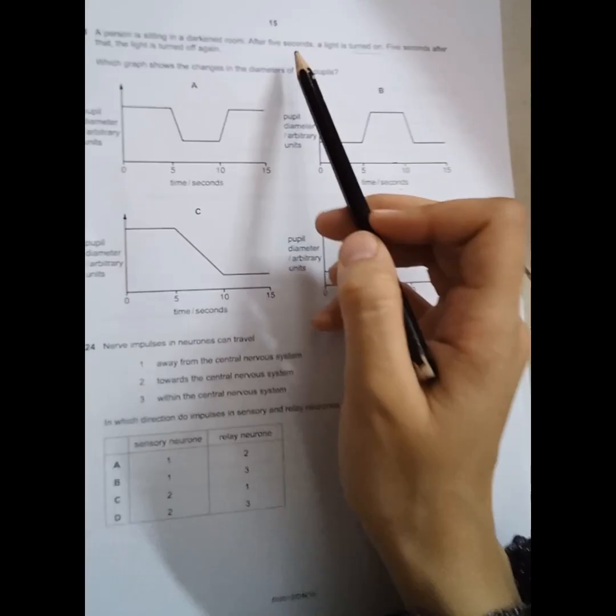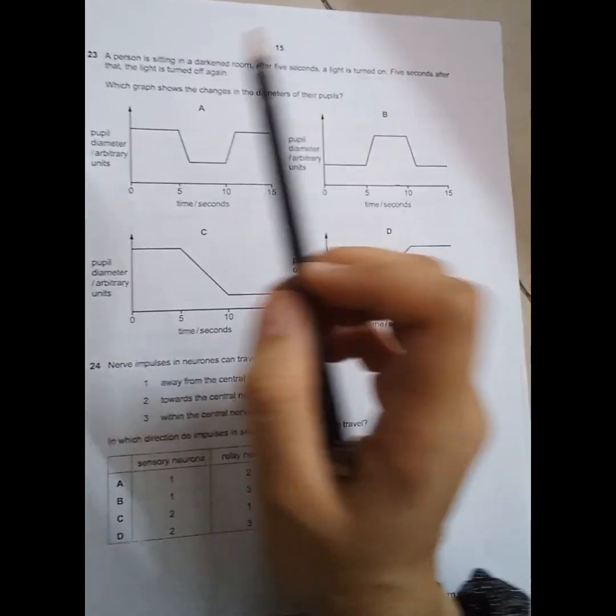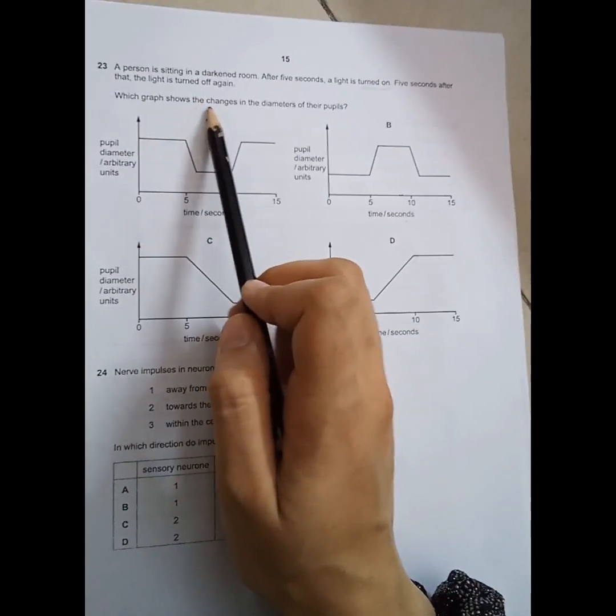Moving on towards question number 23. A person is sitting in a darkened room. After 5 seconds, the light is turned on. 5 seconds after, the light is turned off again. Which graph shows the changes in the diameter of their pupils? So when the light is off, the pupil gets dilated so that more light can enter our eyes and we can clearly see the objects in our darkened room.